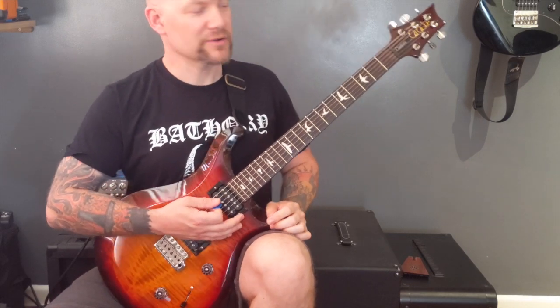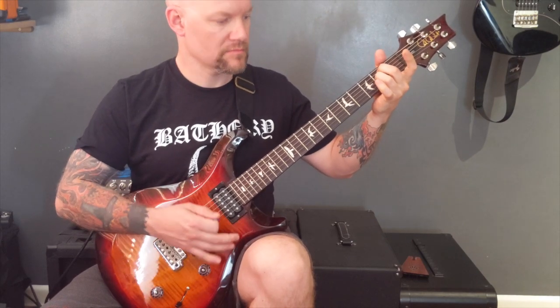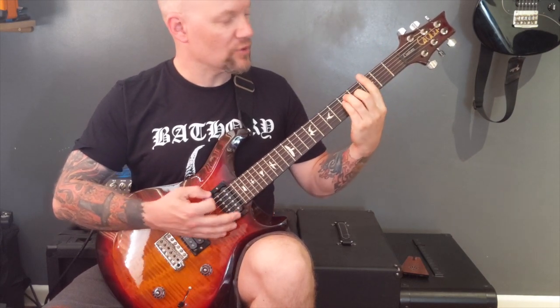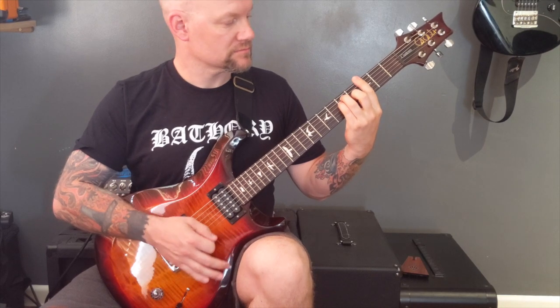So we're playing an E minor chord, and we're going to play the bottom strings and then the top strings. Then we've got a G chord, G major, and then a power chord, 2nd fret of the bottom string, up to 5 fret, all on the bottom string.